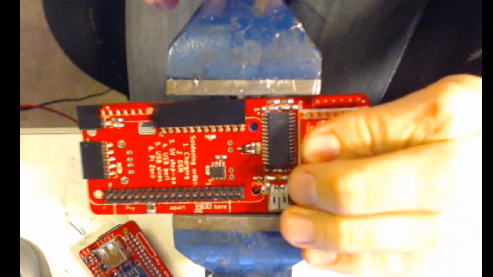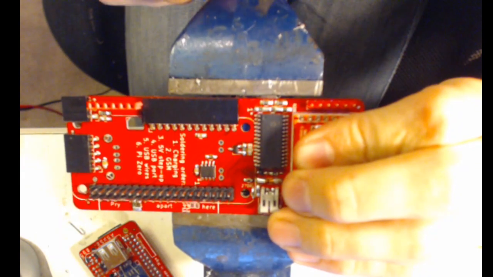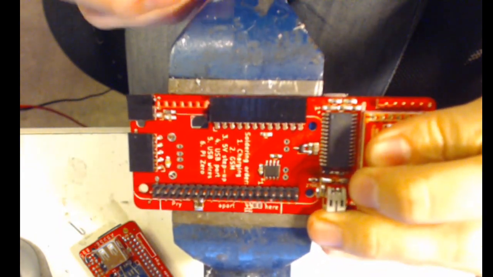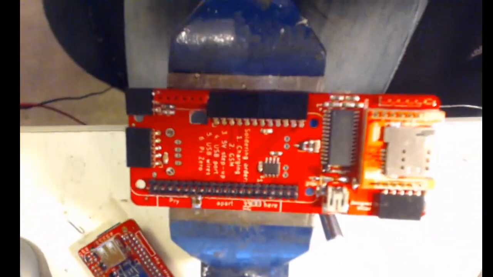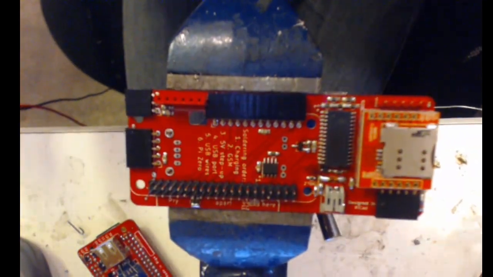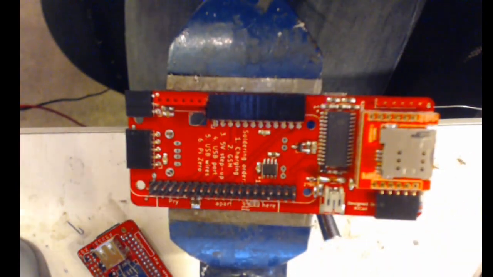Right now what I propose we do first is soldering the modem headers. So I'm going to come closer a little bit and refocus.